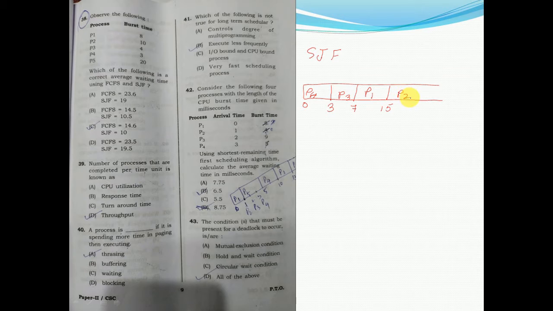Then next is P2, 10 plus 15, that is 25. Then the last one is P5, so it will be 45.